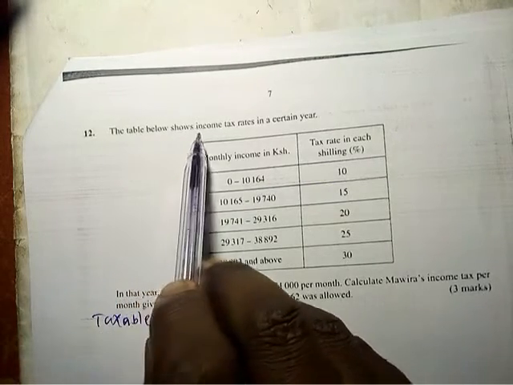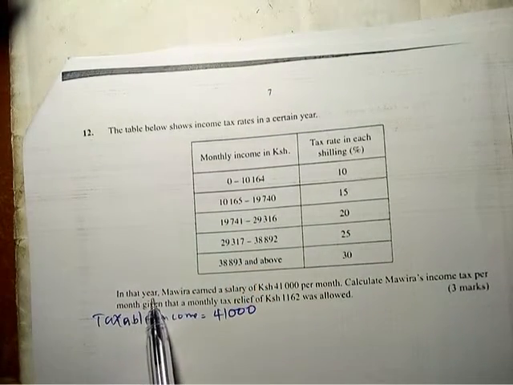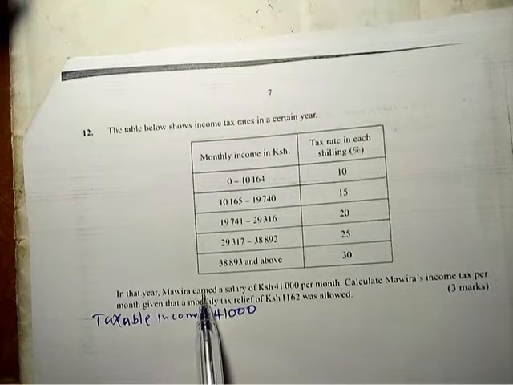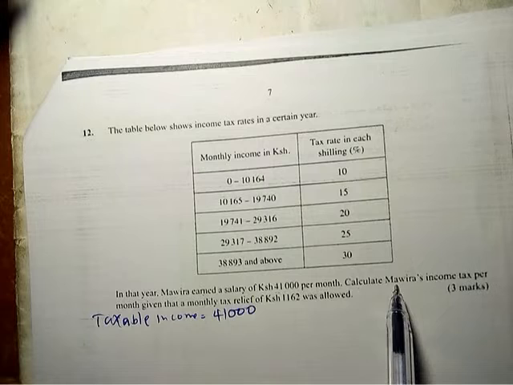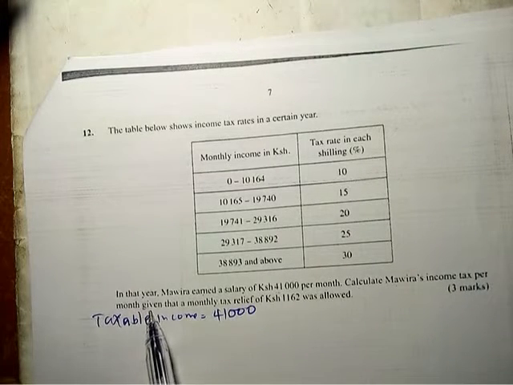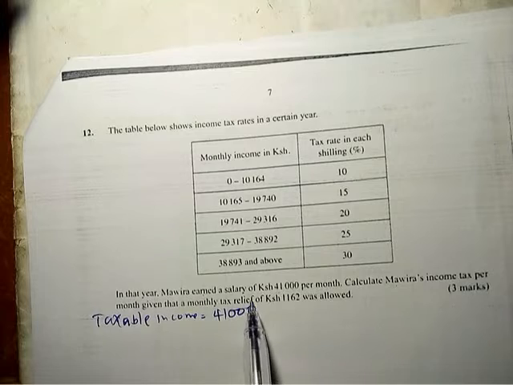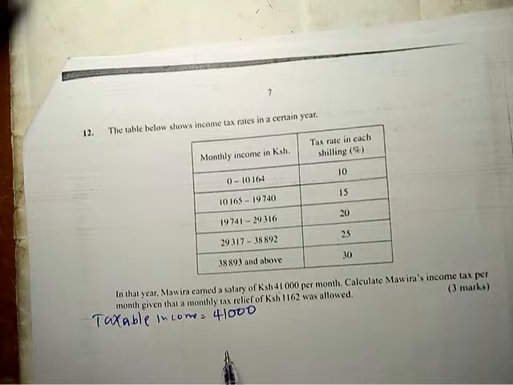The table below shows income tax rates in a certain year. In that year, Mawira earned a salary of Kenya shillings 41,000 per month. Calculate Mawira's income tax per month, given that the monthly tax relief of 1162 was allowed.